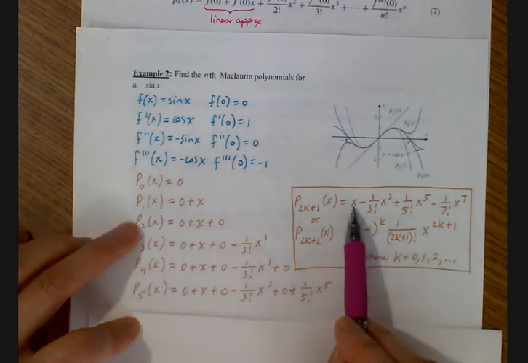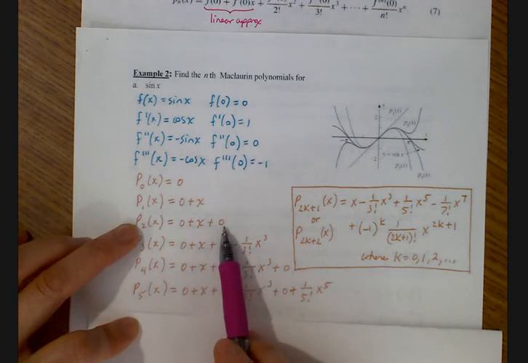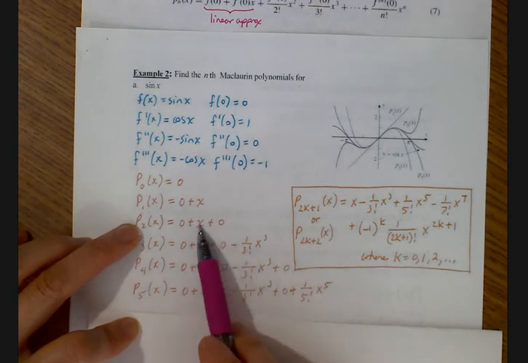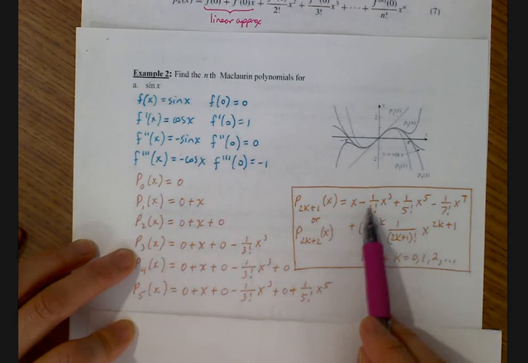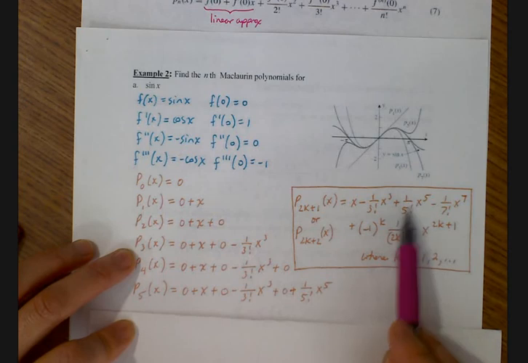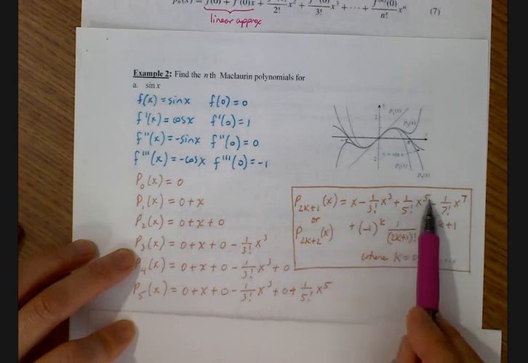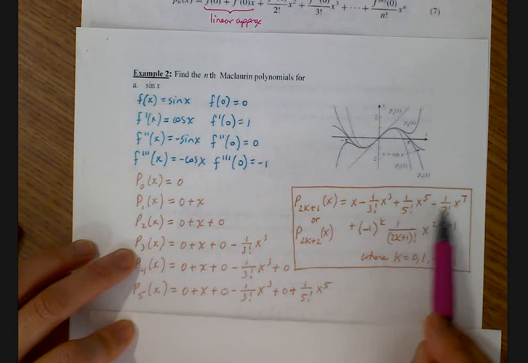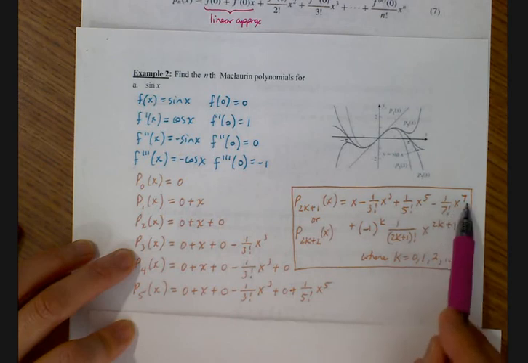And so that'll be x. The second one gets skipped because you get a 0 here. So it's the same as this. And then the next new one is a minus 1 over x cubed over 3 factorial plus 1 over 5 factorial times x to the 5th power minus 1 over x to the 7th over 7 factorial, and so on.